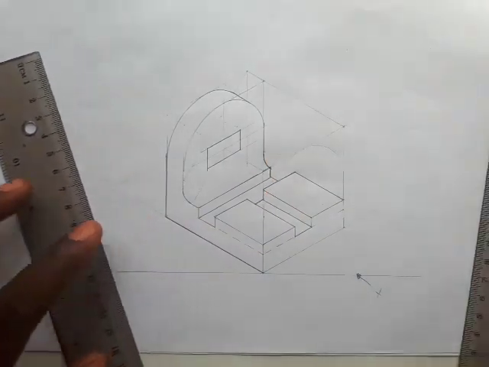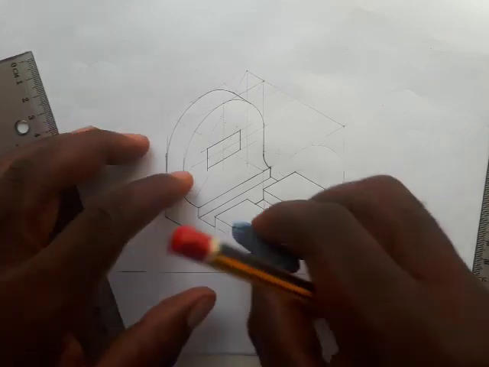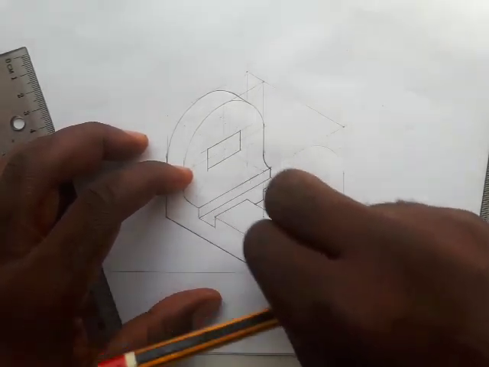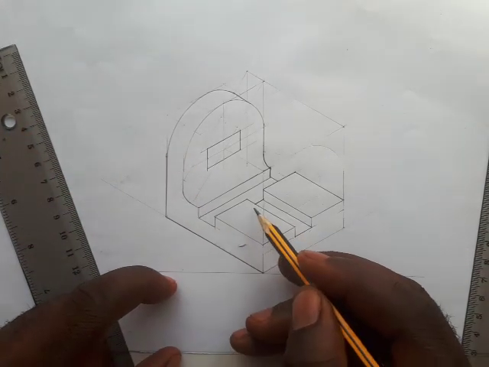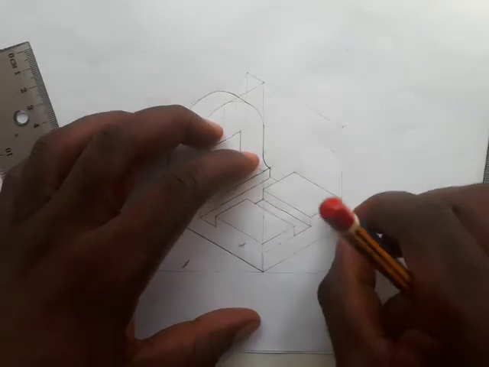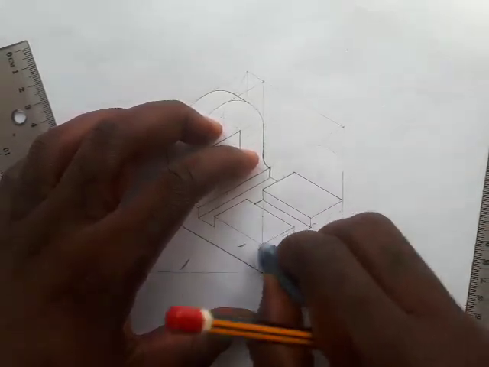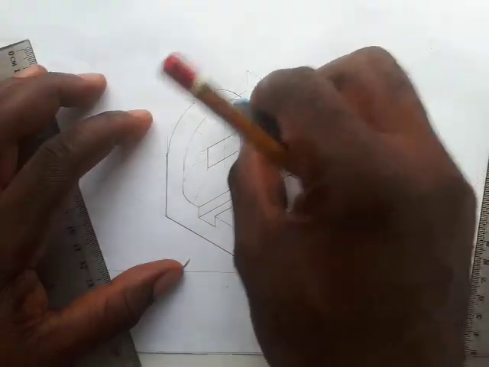So you get rid of this part here. That's what is showing as hidden details. Get rid of it. Then there is a part at the back, which you're seeing here as hidden details. We also have another one there, so you get rid of this. Okay, so there you are, the object.